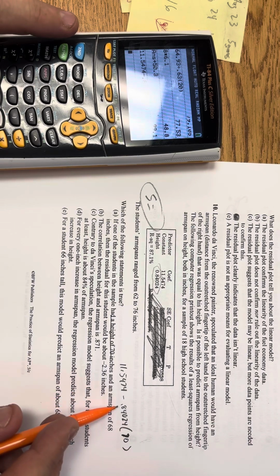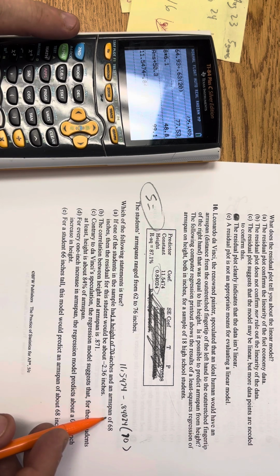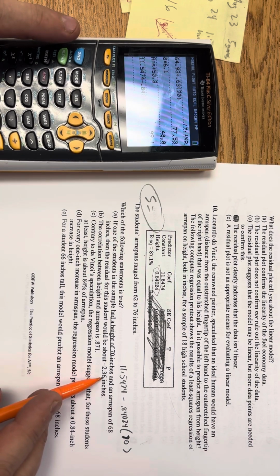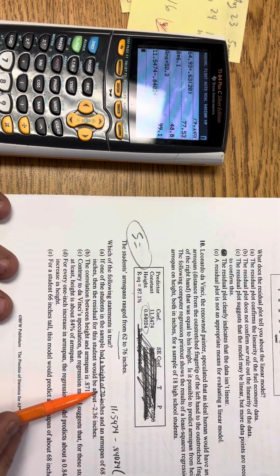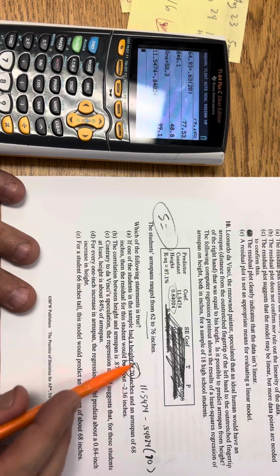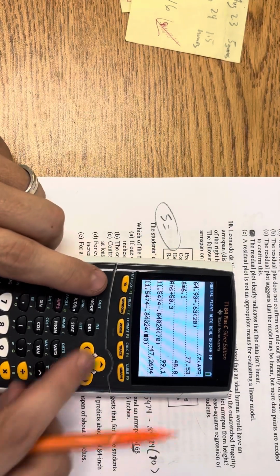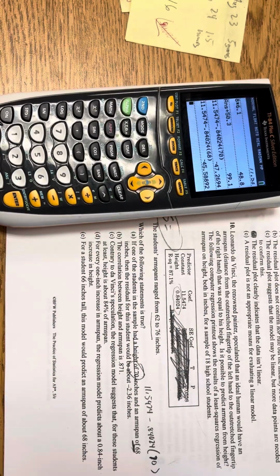I have done something stupid. Wait, and 70 is... Oh, goodness. The height, the arm span is 68. Well, second enter, I type it all in again. But why am I getting negative?